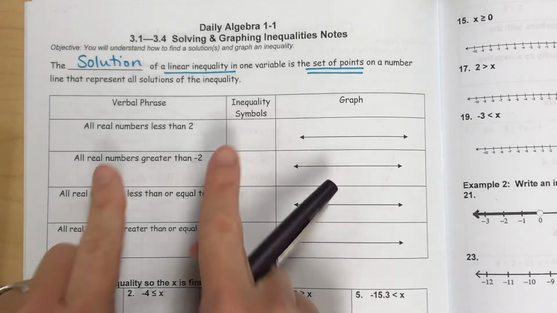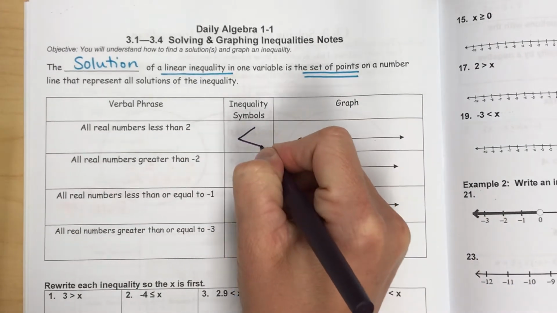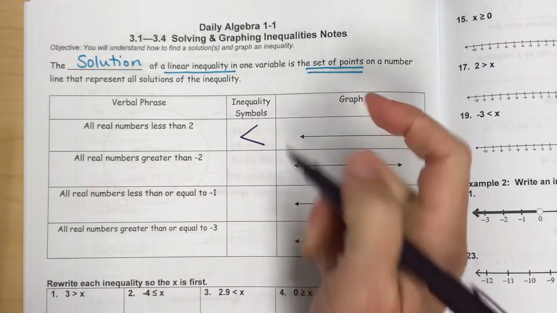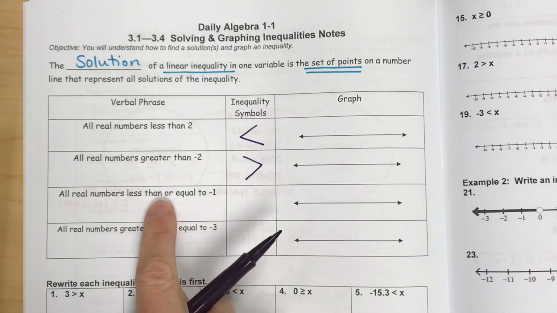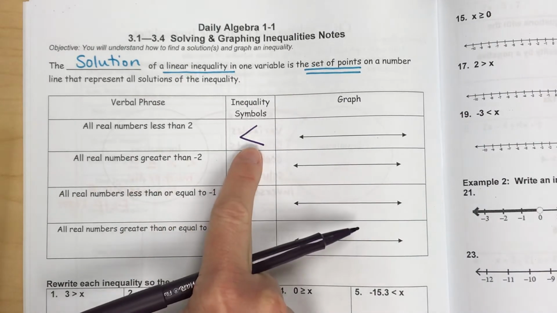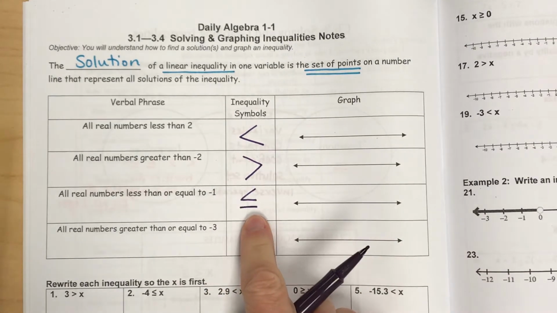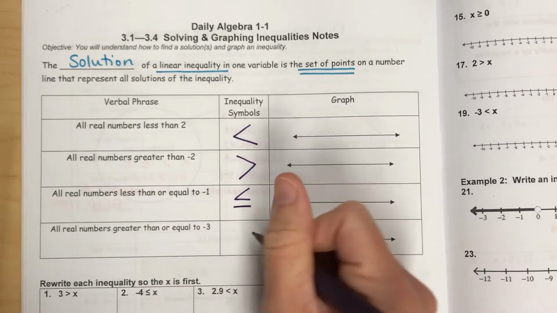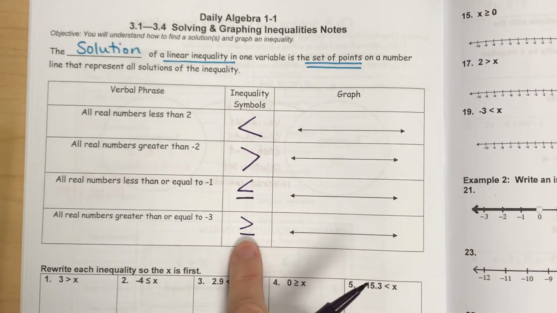Let's talk about the 4 types of symbols that you can use. For an inequality symbol for less than, we're going to use this symbol here. For an inequality that says greater than, our symbol would look like this. For less than or equal to, it's very similar to that first symbol, but this one is going to have a line underneath, which means your point is included in the answer, versus this one is not. And then greater than or equal to, again, this is going to be your greater than symbol with a line underneath.